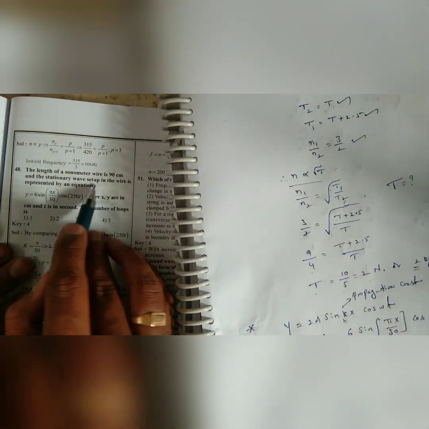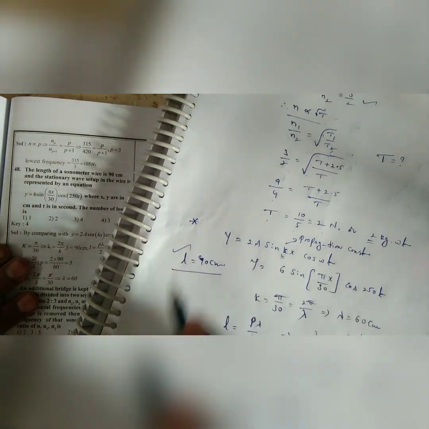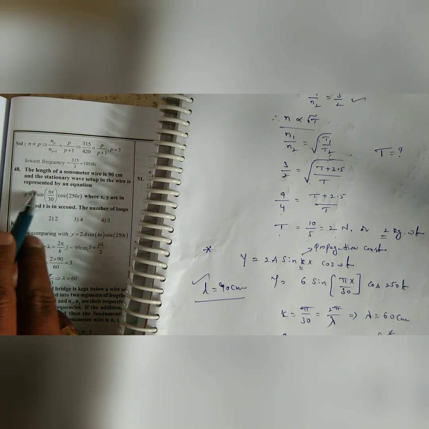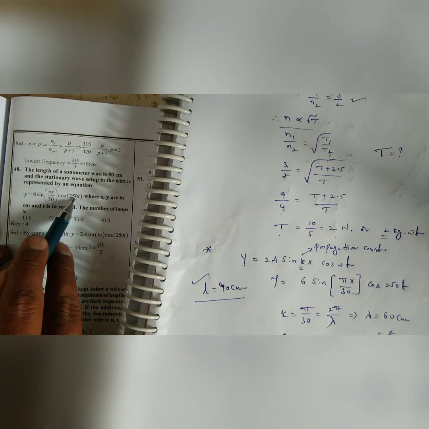Related to the sonometer wire, nothing but stationary wave. Listen, the length of the sonometer wire is 90 centimeter, L is equal to 90 centimeter. The stationary wave set up in the wire is represented by the equation y is equal to 6 sin pi x by 30 cos 250 t.